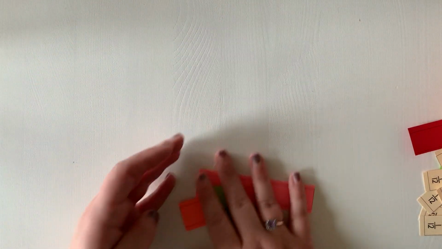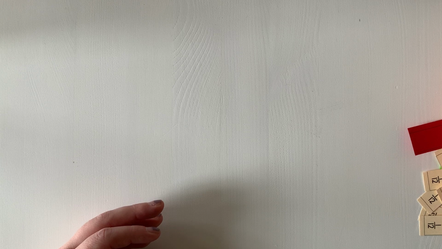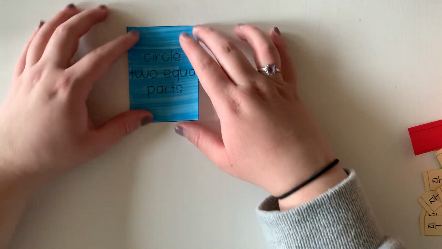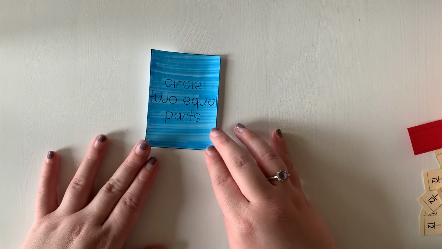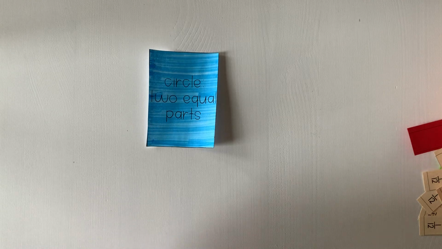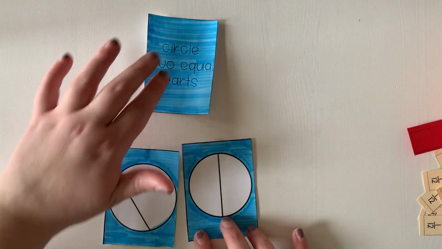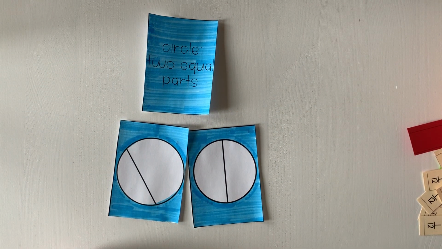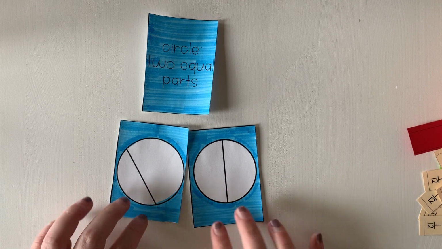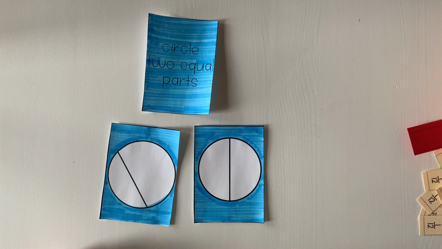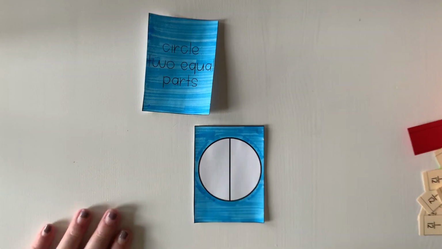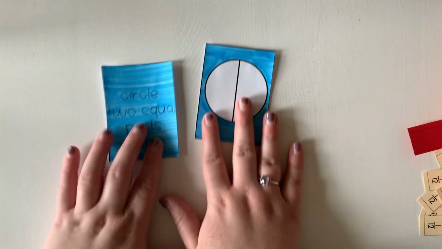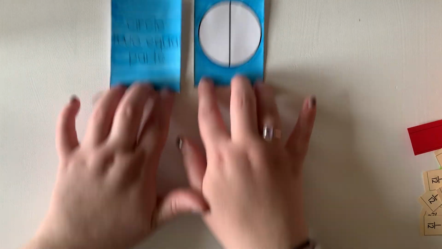Now we're going to do a game to sort the pictures. So I have 2 pictures. A circle has 2 equal parts. So which one of these has 2 equal parts? This one or this one? Hopefully you said that one. So those 2 are the equal circles.